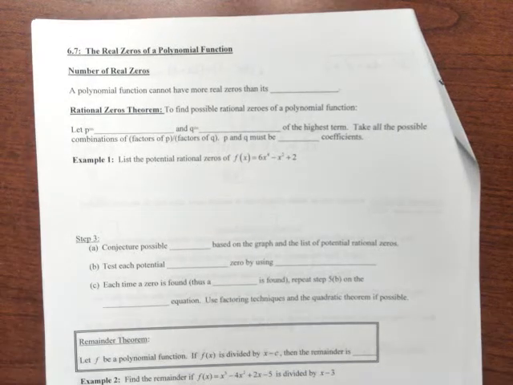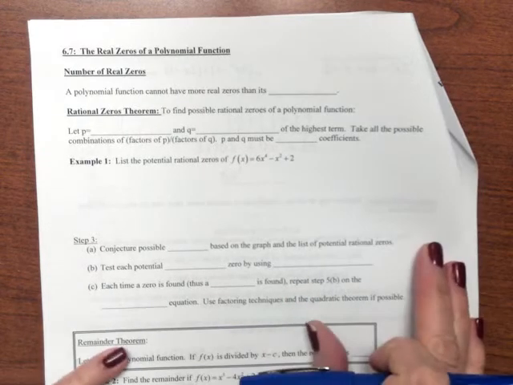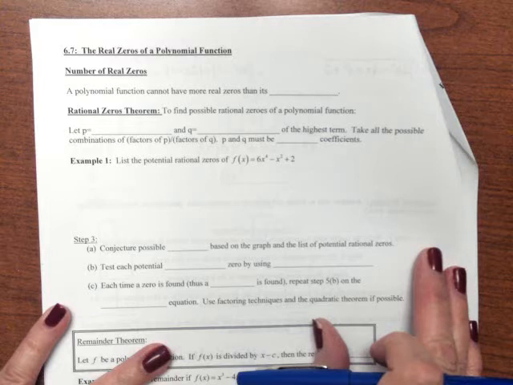So what we're going to do in the last section of Unit 6 is review some information that we talked about back in Algebra 2 and apply it to some different scenarios, and that is the real zeros of a polynomial function. Like I mentioned, we're not going to get into imaginary zeros.